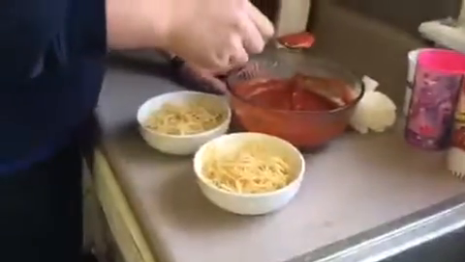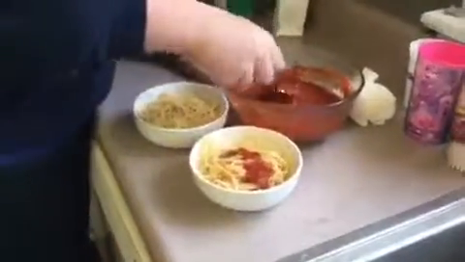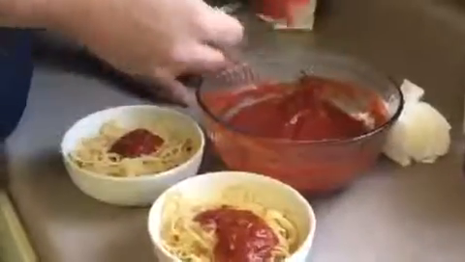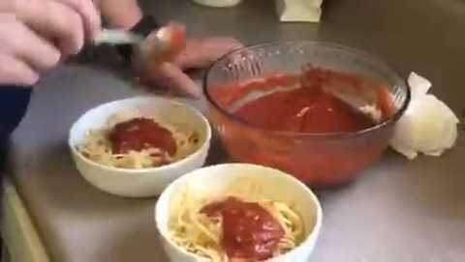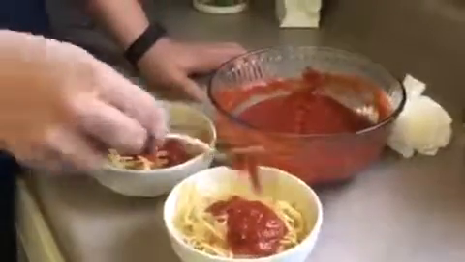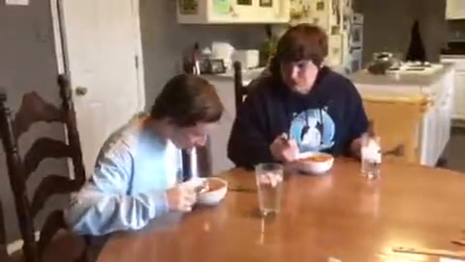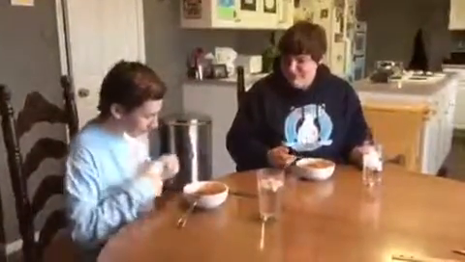Once the sauce was finished microwaving, we put it onto the noodles and got ready to eat. Then we taste tested it. I think we did a good job. Yeah.